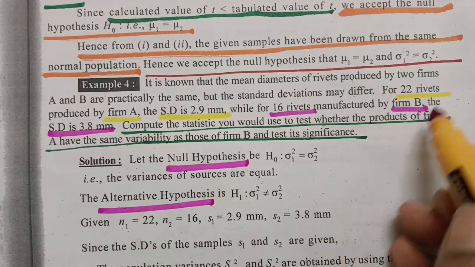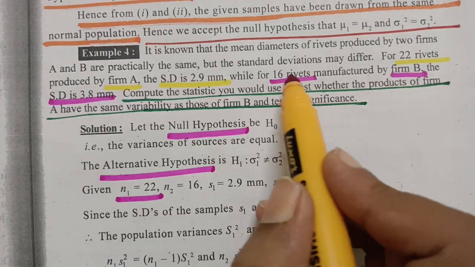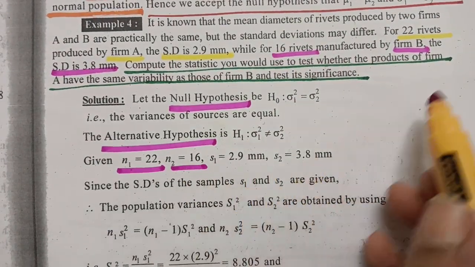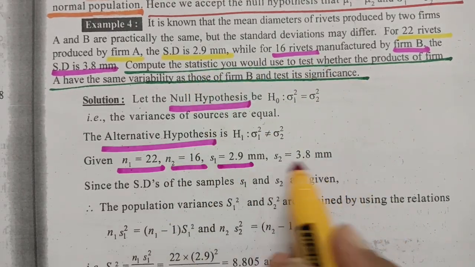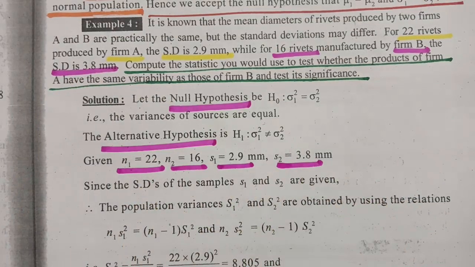N1 is 22 rivets, so N1 is equal to 22, and N2 is equal to 16. The standard deviation is 2.9 mm for the first firm and 3.8 for the second. So these are all the data given: N1, N2, S1 and S2.